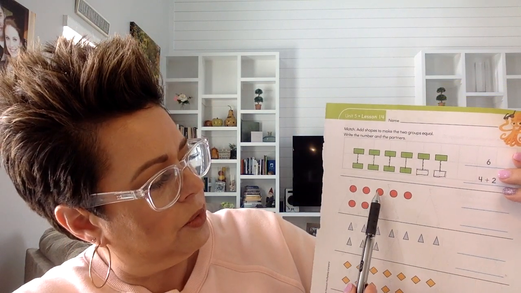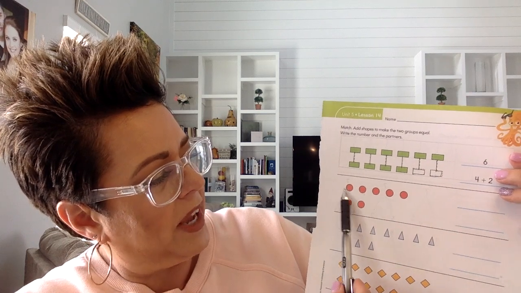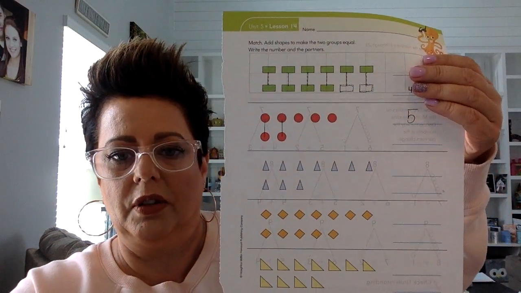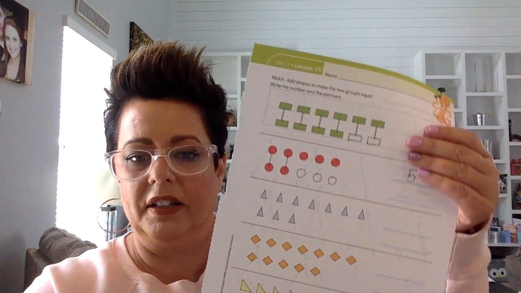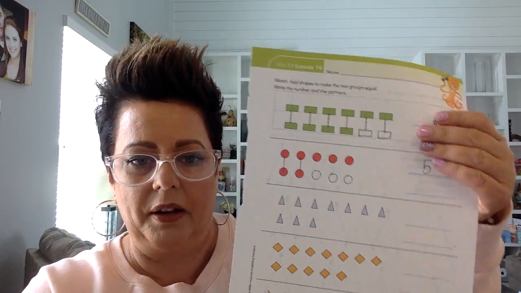We have 1, 2, 3, 4, 5. We have 5 red circles. We're going to write the number 5 on that line because we are looking for number partners of 5. Now we're going to draw a line from the first 2 circles down to the bottom 2 circles. And then I'm going to make more circles because I have to have the same number of circles on the top as I do on the bottom. And then I'm going to draw lines to those circles.